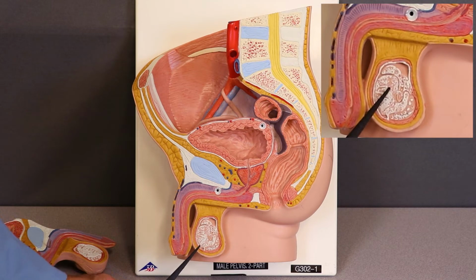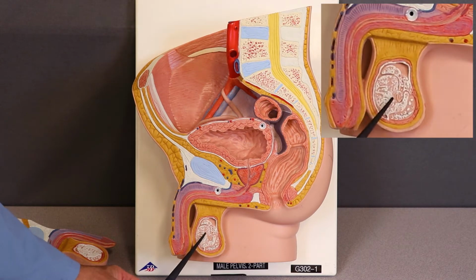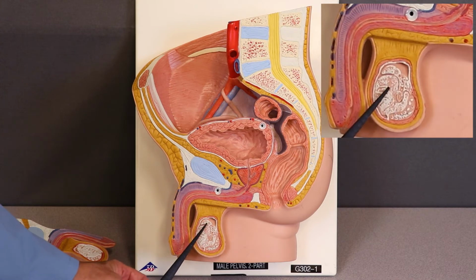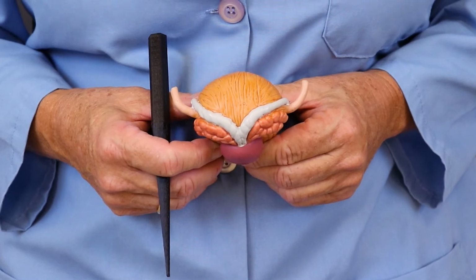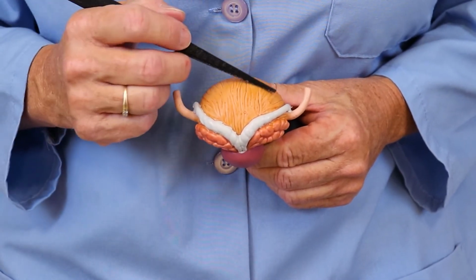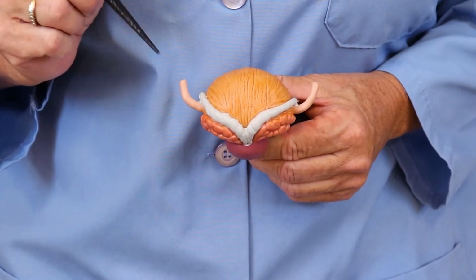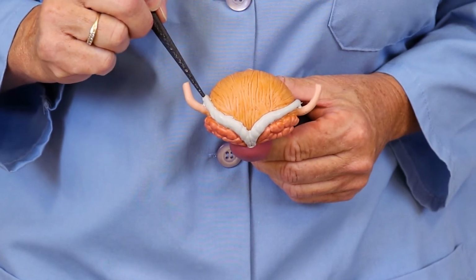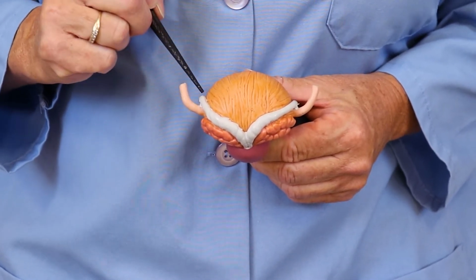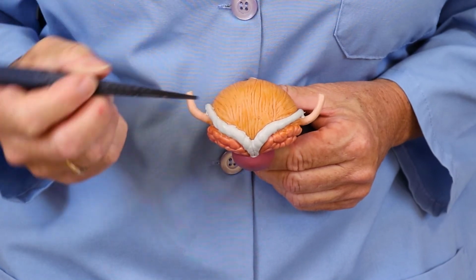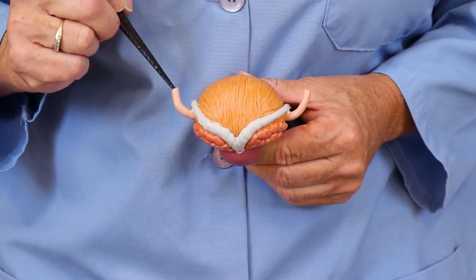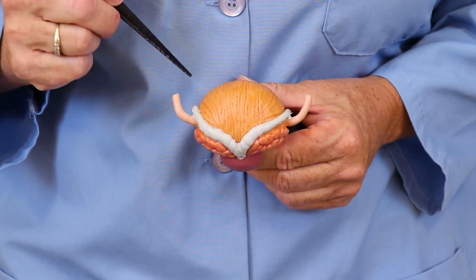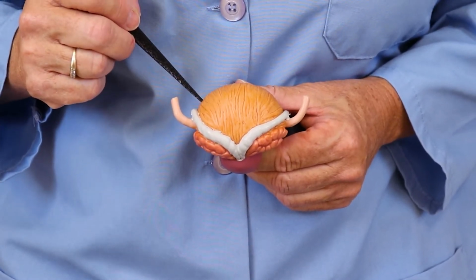It has quite a bit of tubing in it that has certain names to it. So I'm going to go ahead and show this to you on a different model. This is a posterior view of a male bladder. So this is the bladder. And this is that vas deferens coming up and posteriorly. This is a ureter. This would be the left ureter. This would be the right ureter emptying into the urinary bladder.